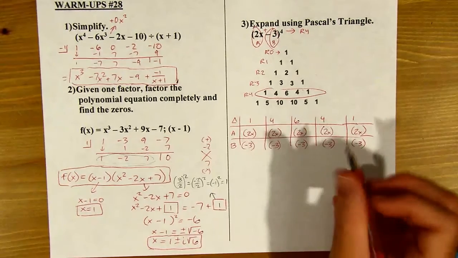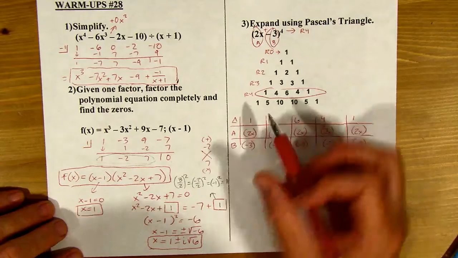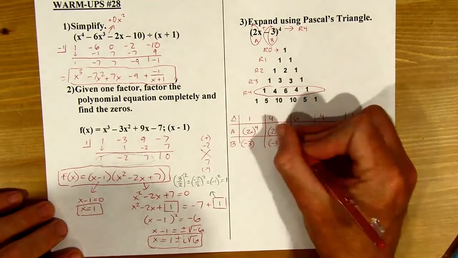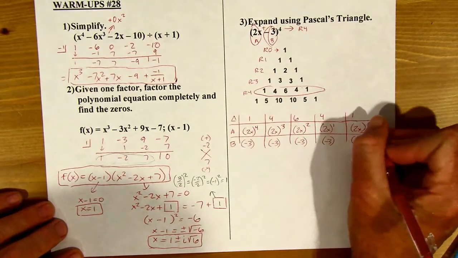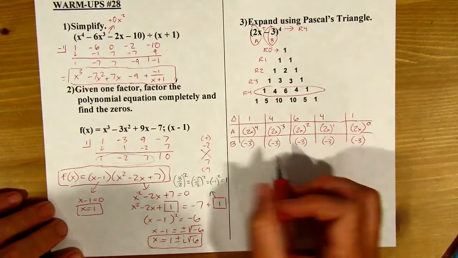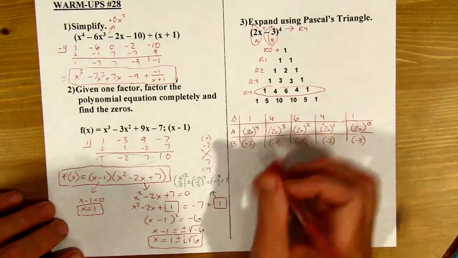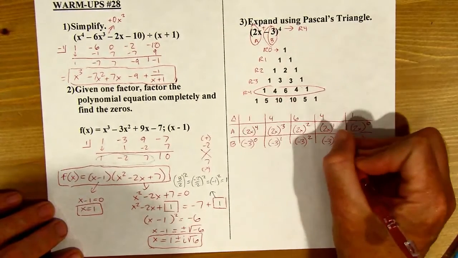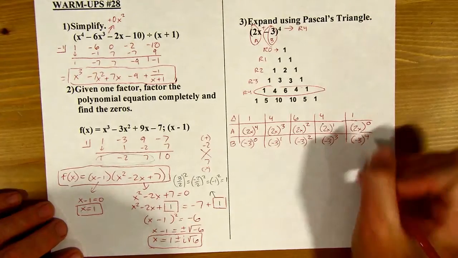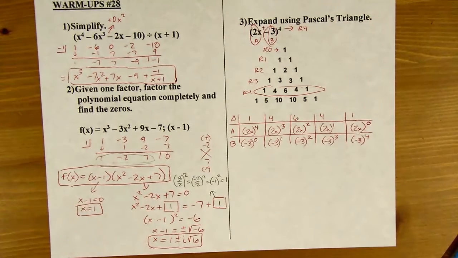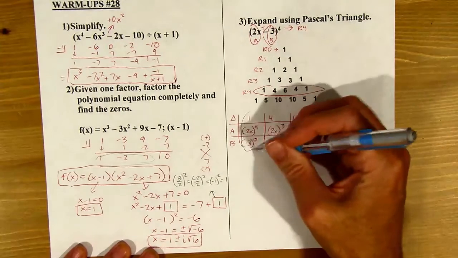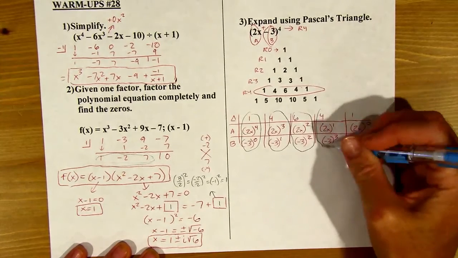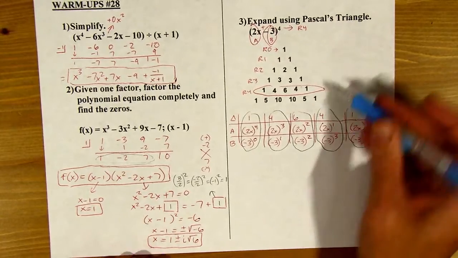Okay, so then my exponents on the A and B rows, since this is 4th degree, I'm going to start with a 4 and work my way down to 0. And it should end up on 0. It did here. If it doesn't, you used the wrong row from the Pascal's triangle. And then I'm going to start with a 0 here and work my way up, and I should end up at 4 because it's 4th degree again. Okay, now all I have to do is multiply like this to get the different terms of the product.